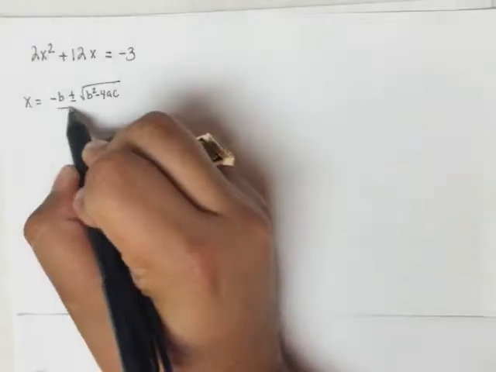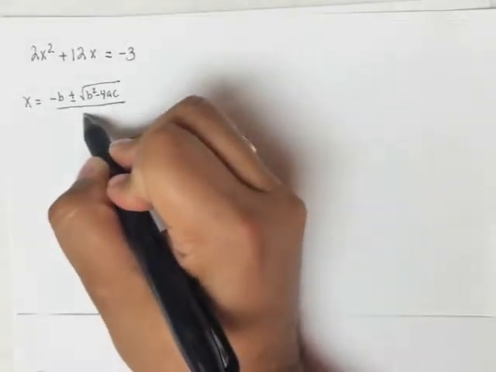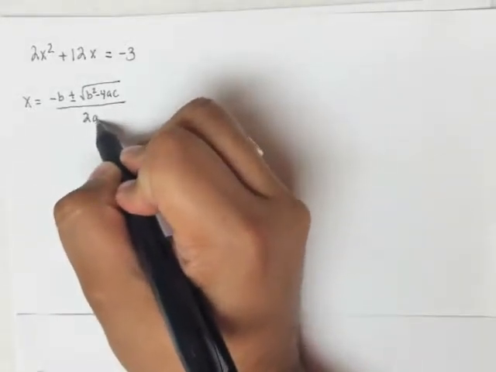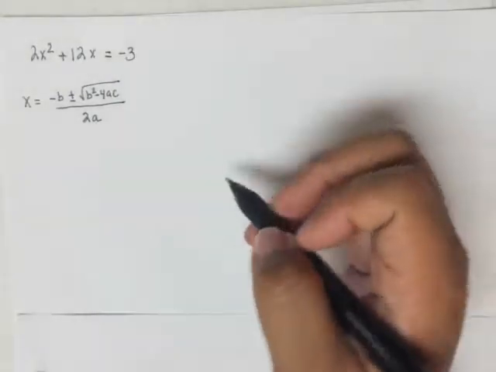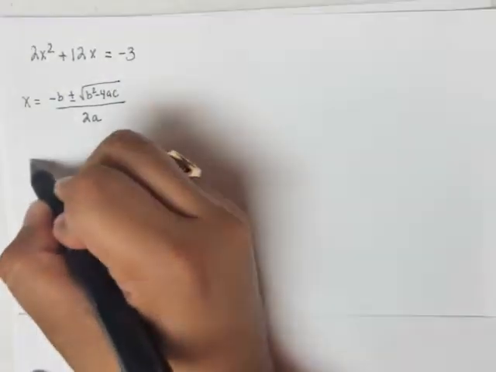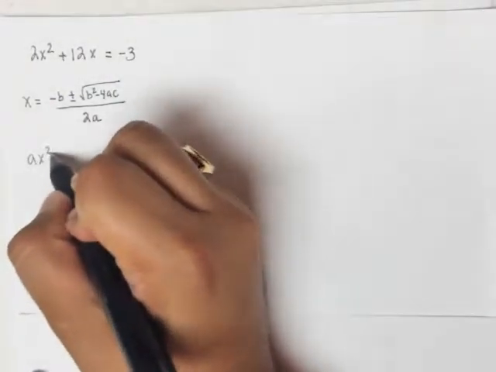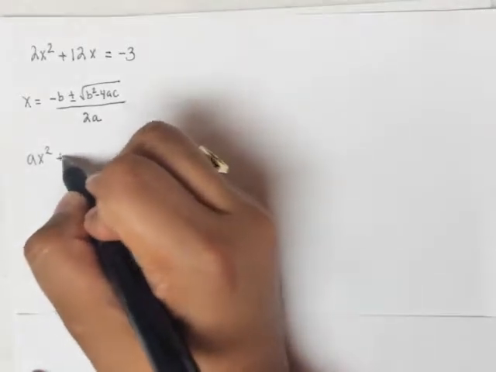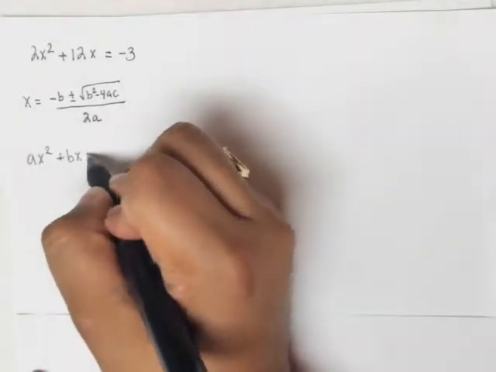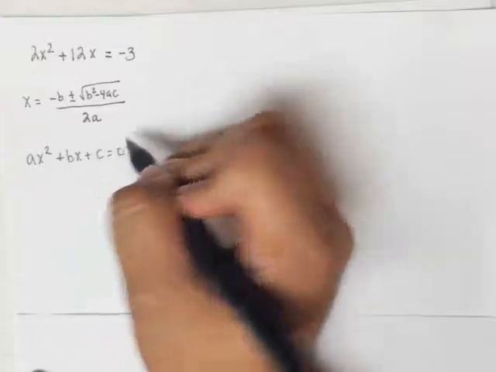Let's continue. We'll talk about that later on. Okay, so all divided by 2a. Okay, great. So where does this come from? Well, this comes from the fact that we have a quadratic in what's called standard form: ax squared plus bx plus c equals 0.